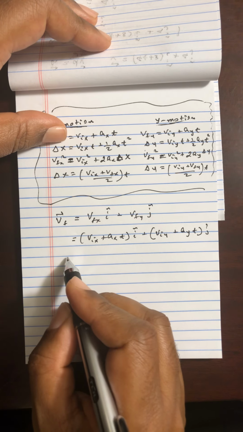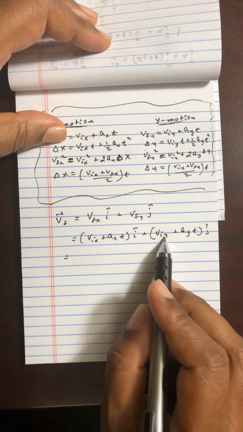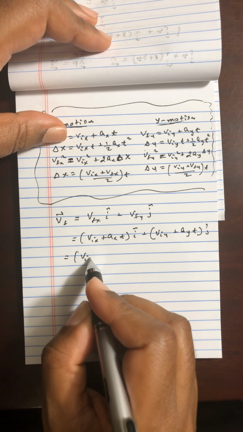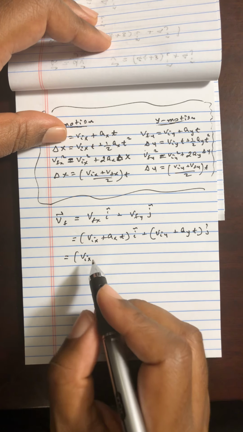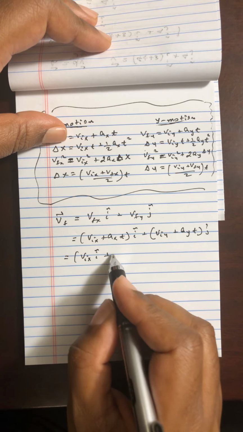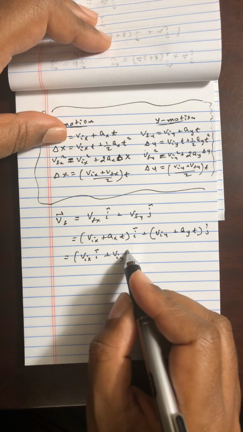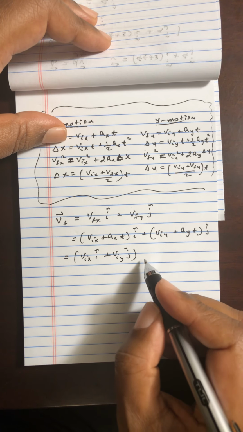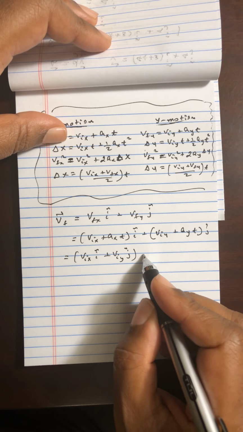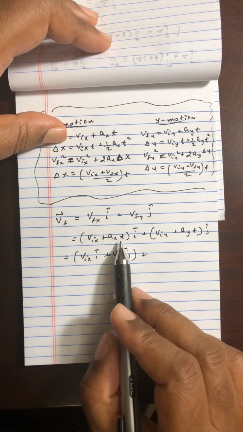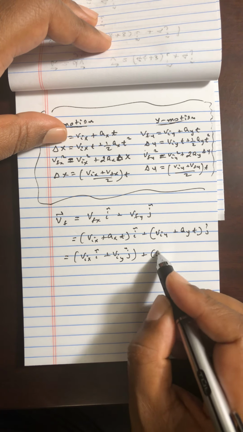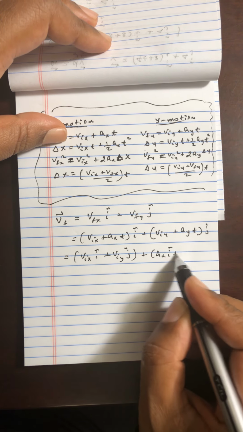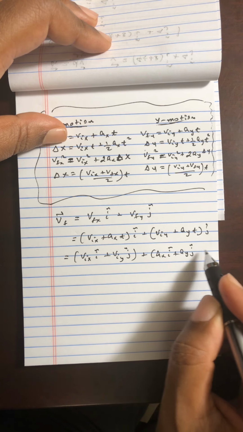Now we can write this like this. We can put these two together. We've got vix in the i direction plus viy in the j direction. We can do the same thing for the acceleration: ax in the i direction, ay in the j direction, times time.